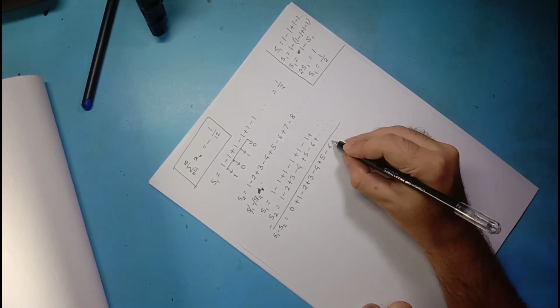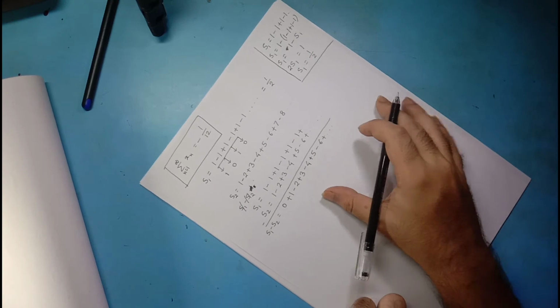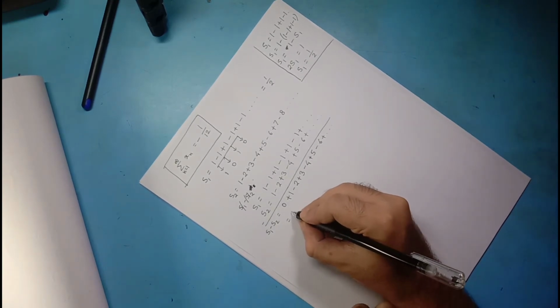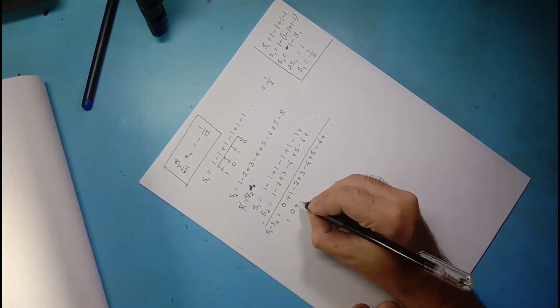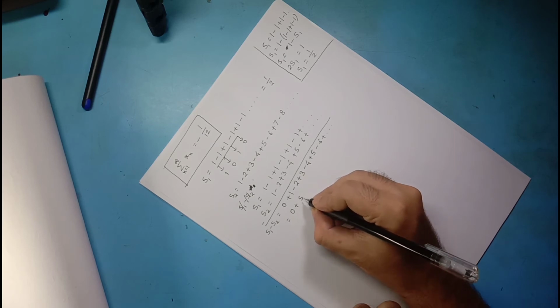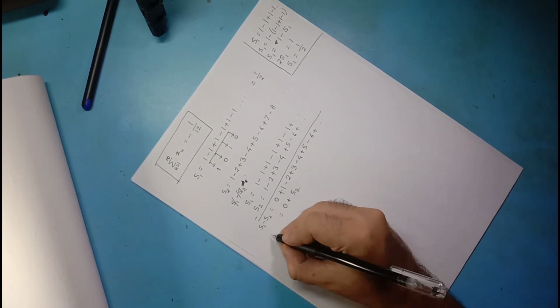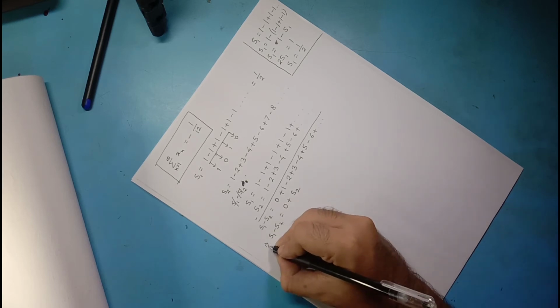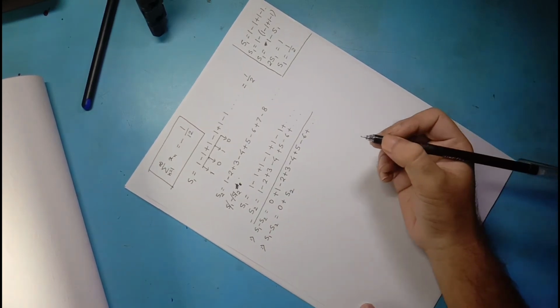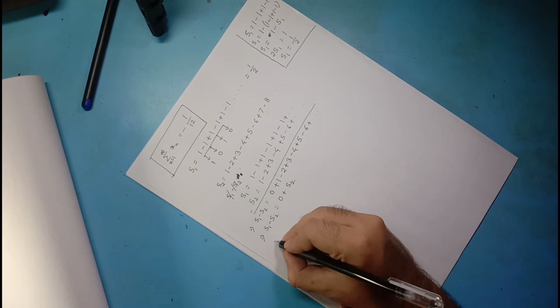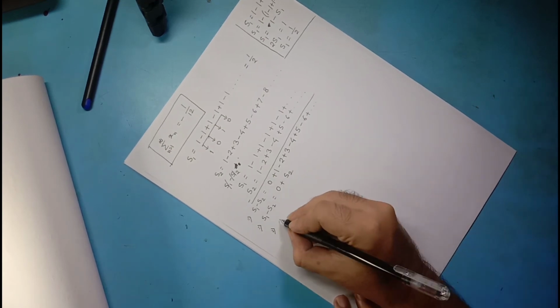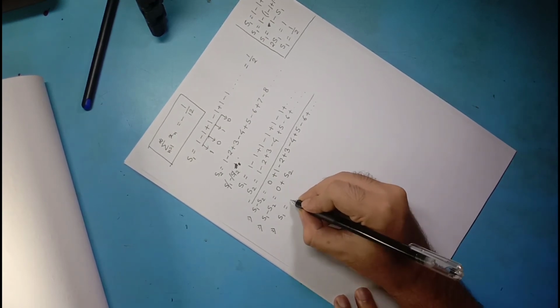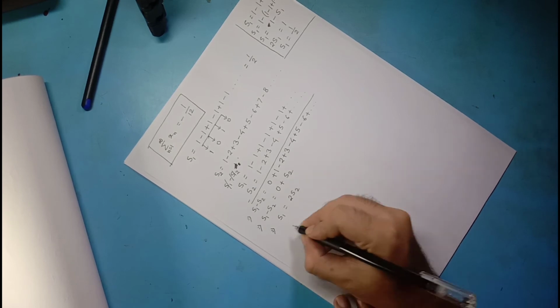Right? So you will get this same result. Here you can see it's nothing but 0 plus S2. So S1 minus S2 becomes 0 plus S2. So you can simply do that: S1 equals 2S2.